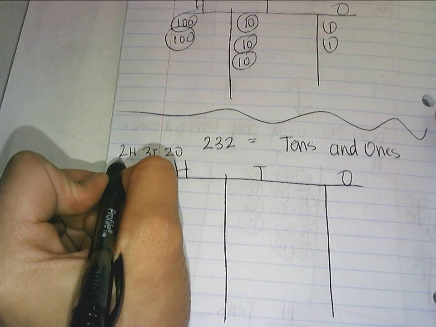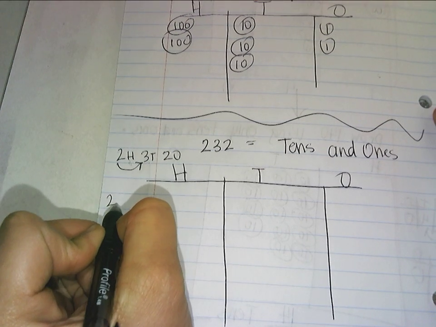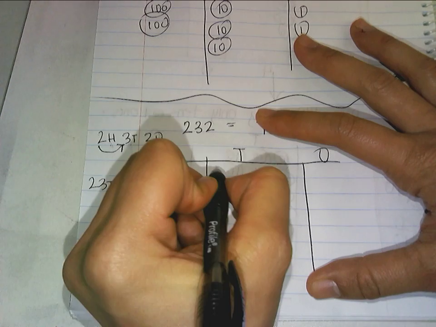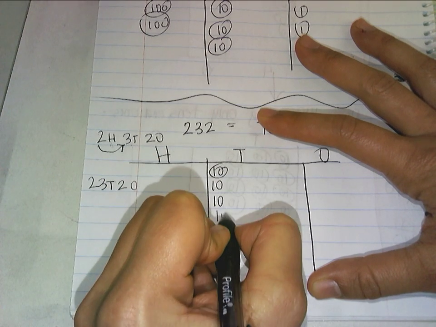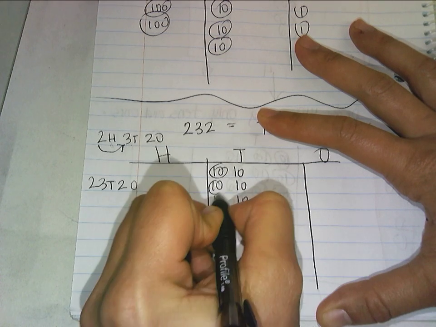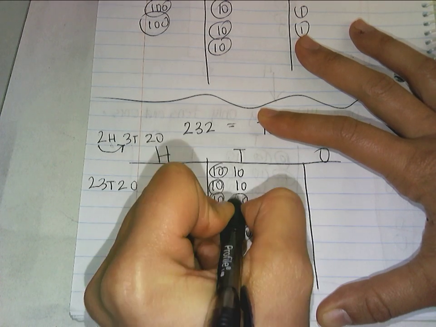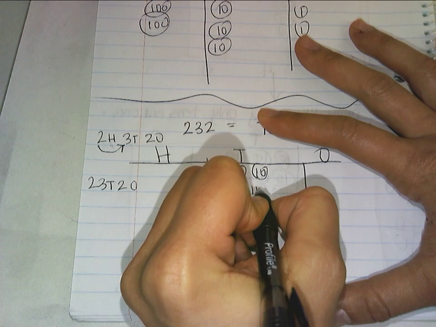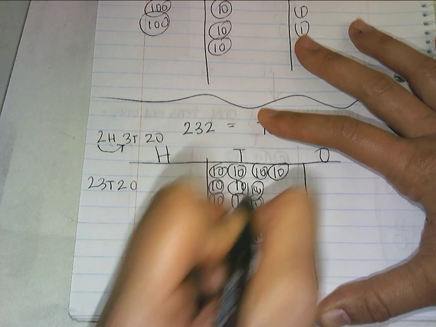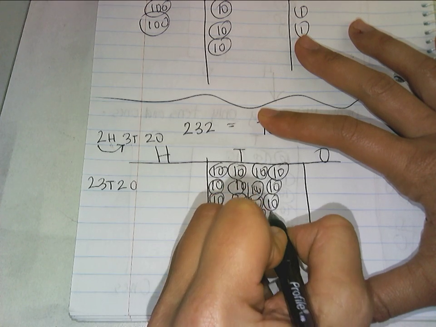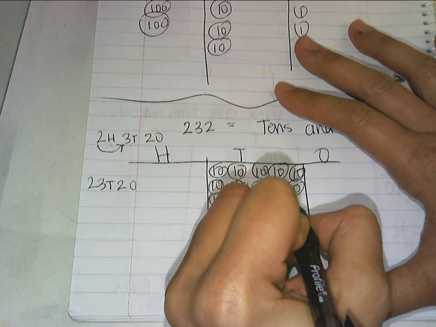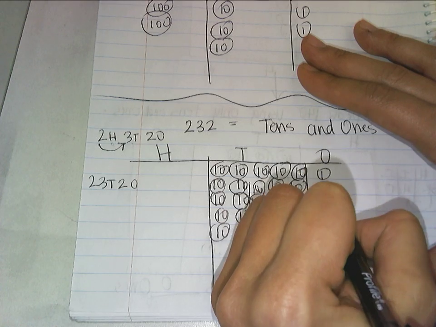So I'm actually just going to move these 2 hundreds over here so that it makes 23 tens and 2 ones. It's a lot of groups of 10. Let's get started. 10, 20, 30, 40, 50, 60, 70, 80, 90, 100. Almost there. 110, 120, 130, 140, 150, 160, 170, 180, 190, 200, 210, 220, 230.